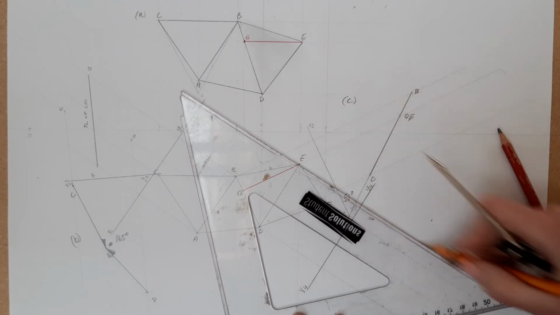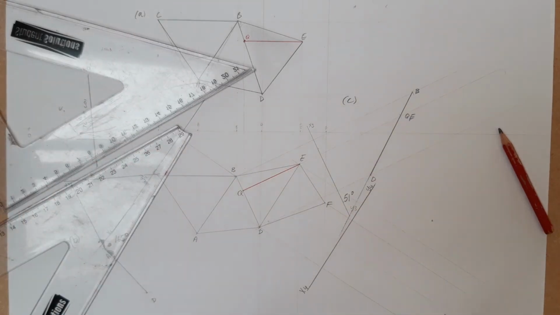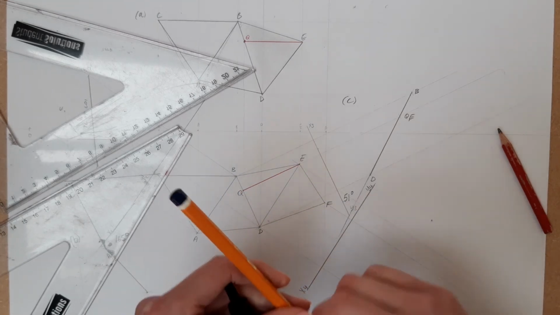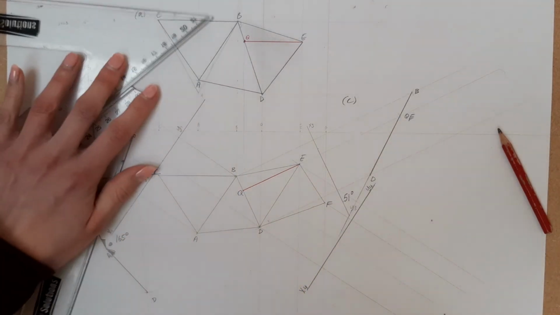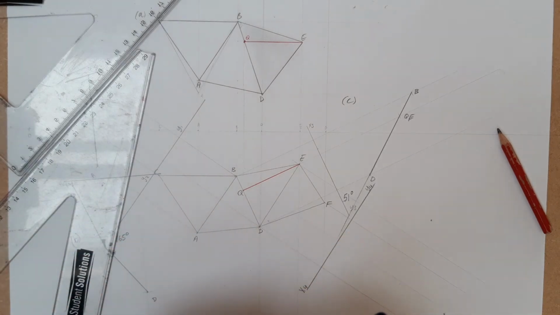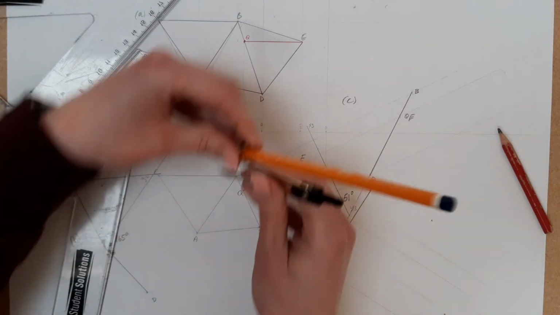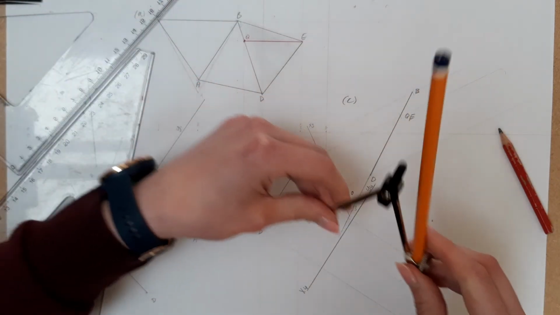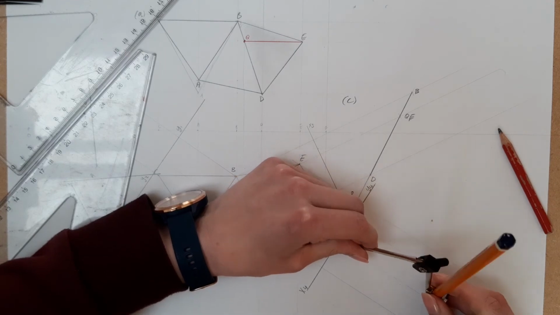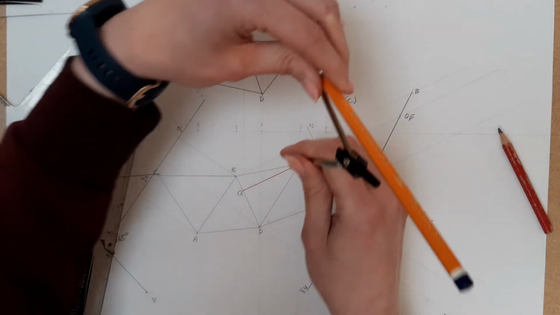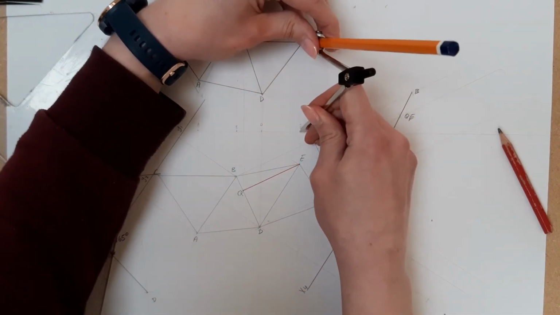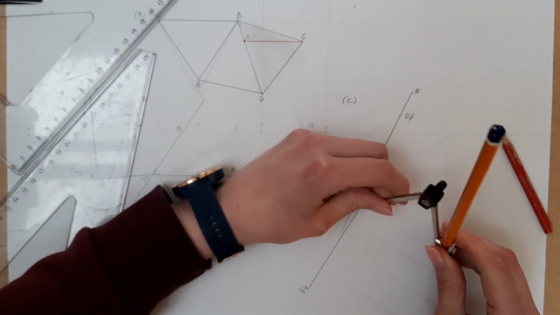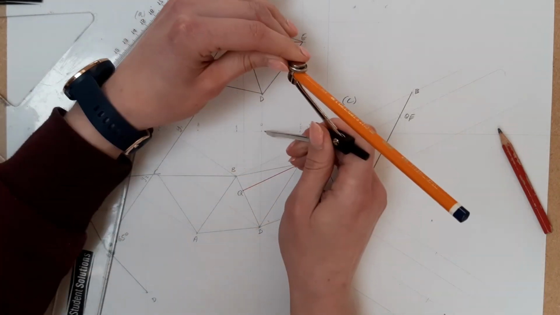F I obviously can't measure, but I can measure everything else, so don't worry about it too much. Now take the heights of all of those different points, D, E, B. So B is 85 in height. E is 70, I think. F I don't know, but D is 30.